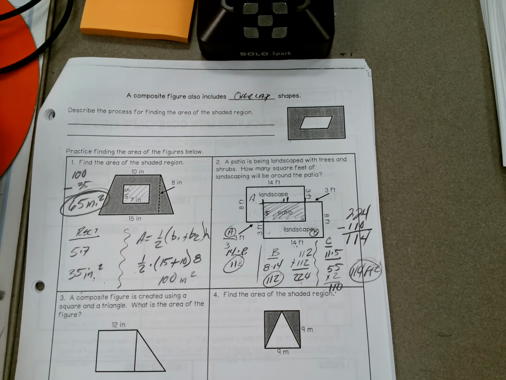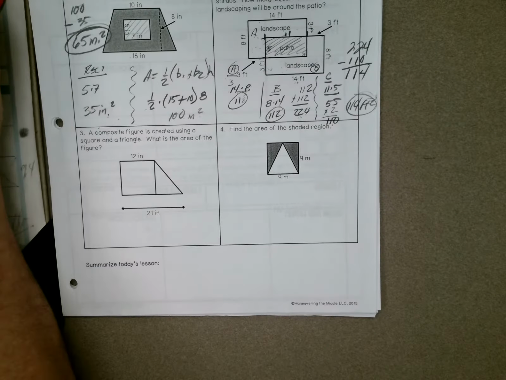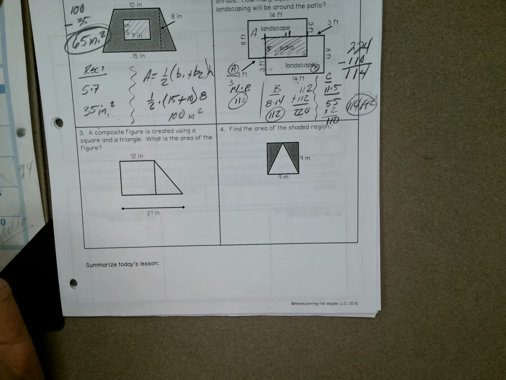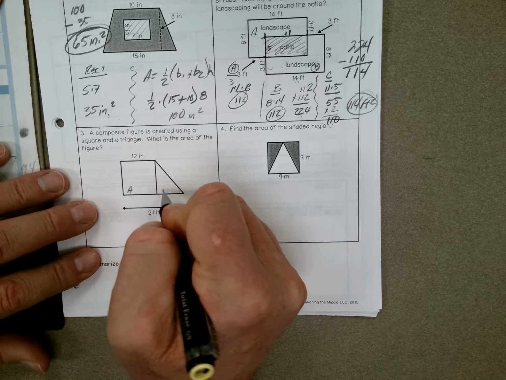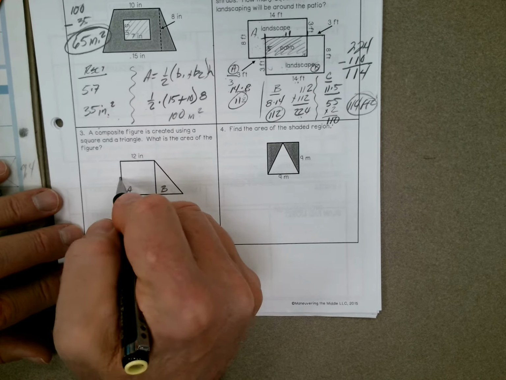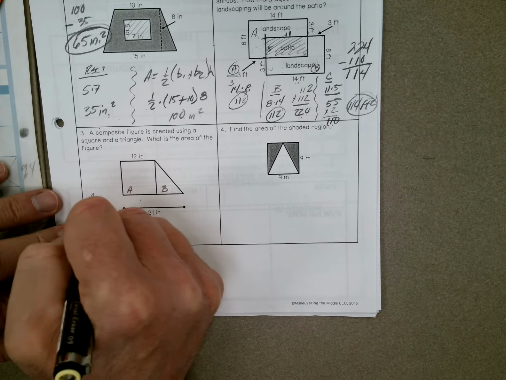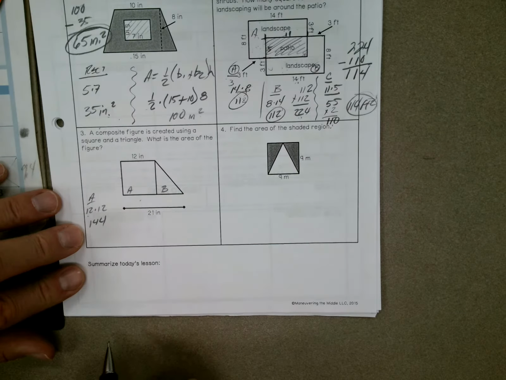We're going down to number 3. Let me check my camera here and make sure we're in good shape. This is composite figures. A composite figure is created by using a square and a triangle. What is the area of the figure? Okay, so I'll call this figure A and this figure B. No problem. Well, this is a square, so all sides are congruent. So figure A is 12 times 12, which is 144, right?